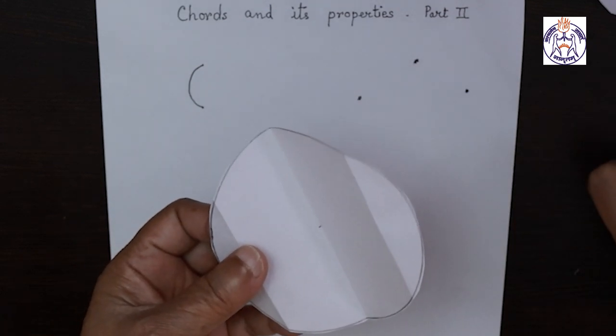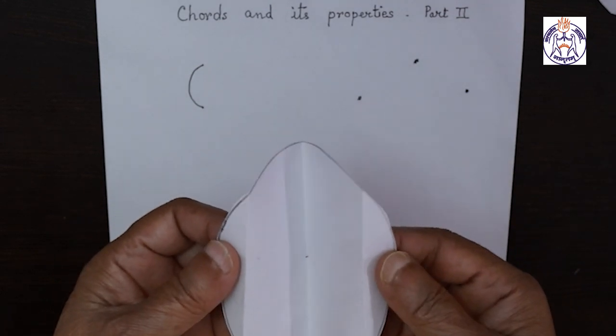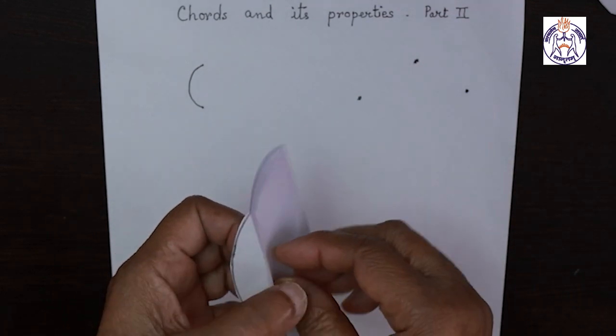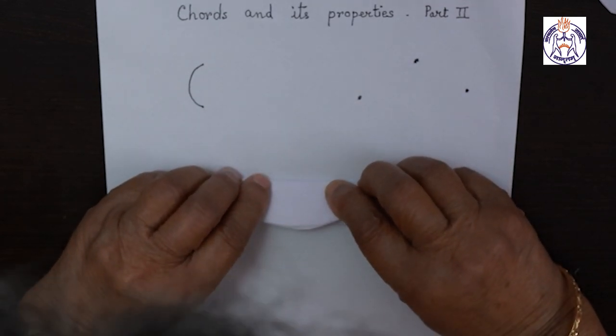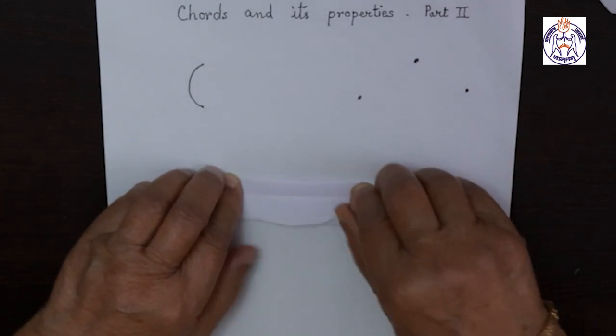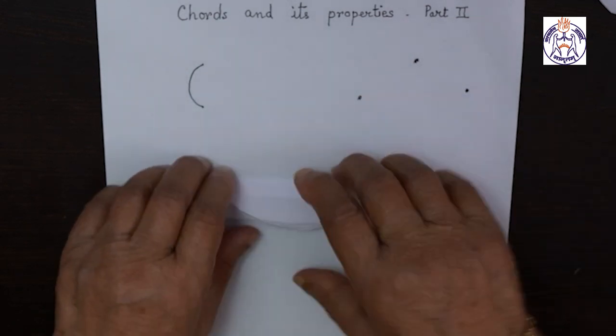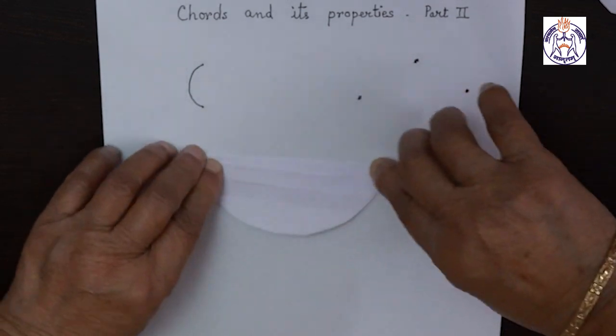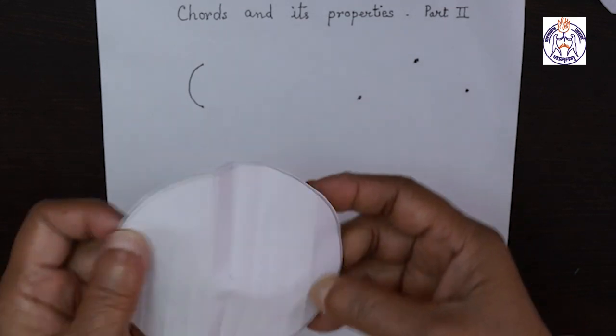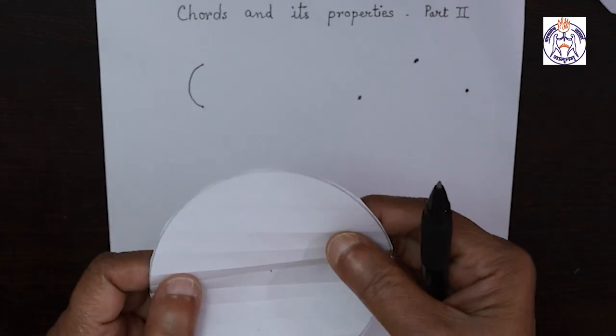Next, what we can see from this activity, if we fold some more, let us fold some more chords out of this circle. If we now open, what do we see?